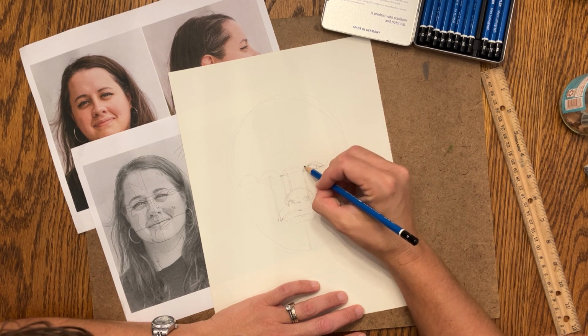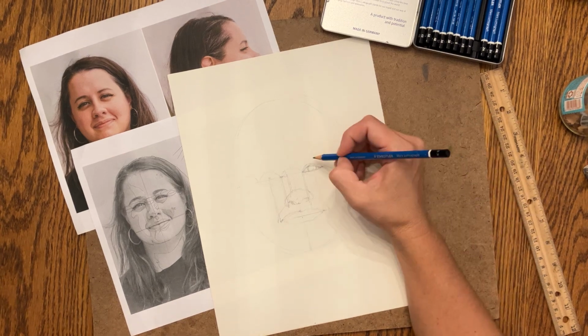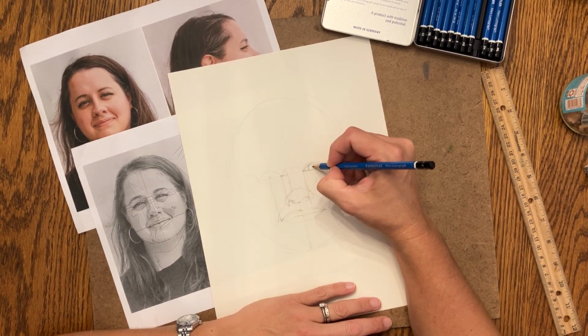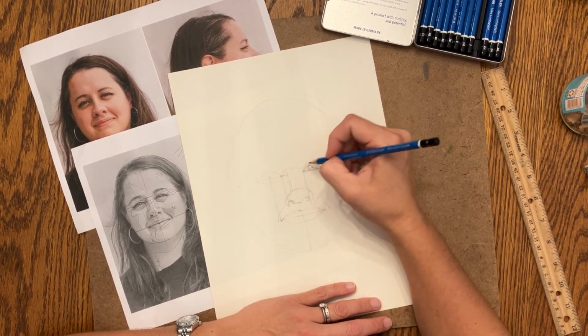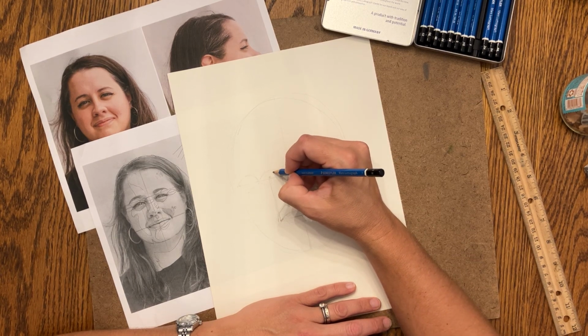And Mrs. Crowley is wearing eyeliner, so I'm going to put that in there. Okay, now I'm going to go over here to the other eye.